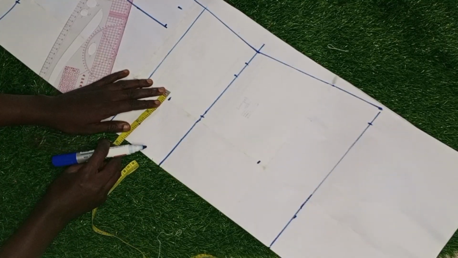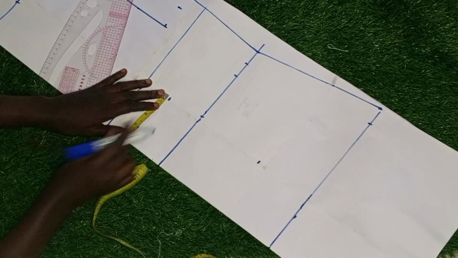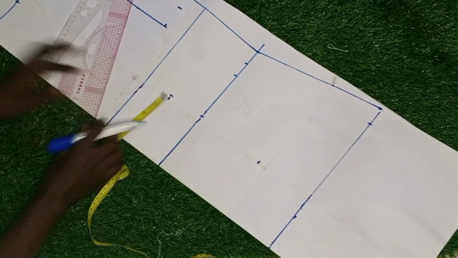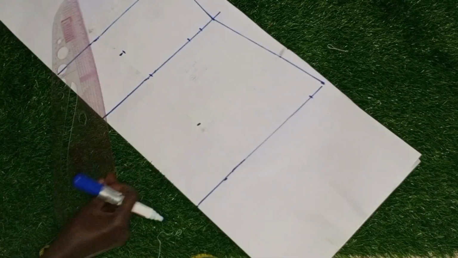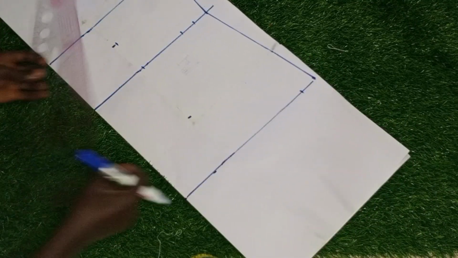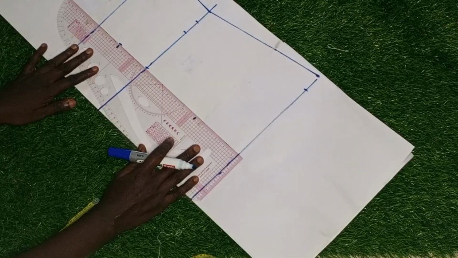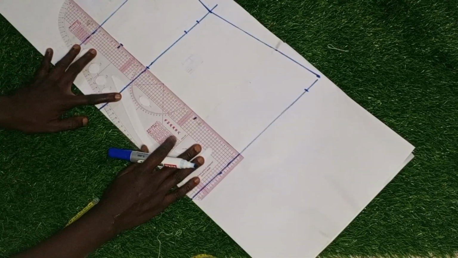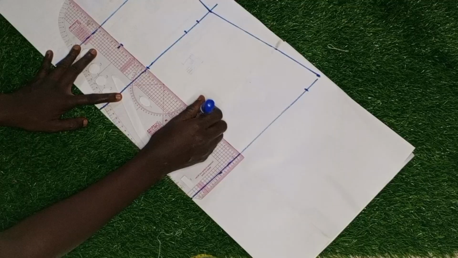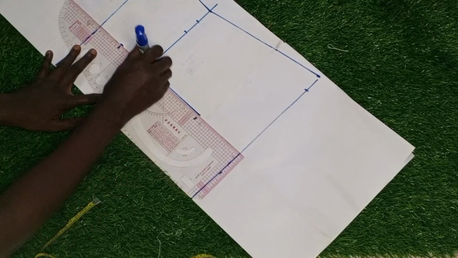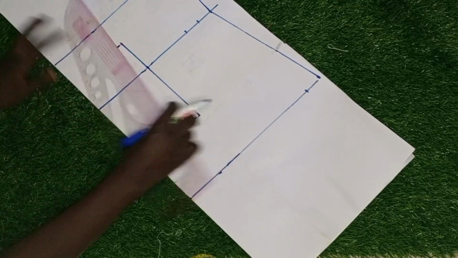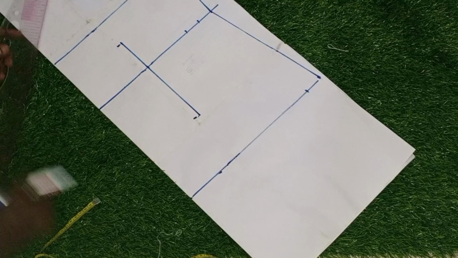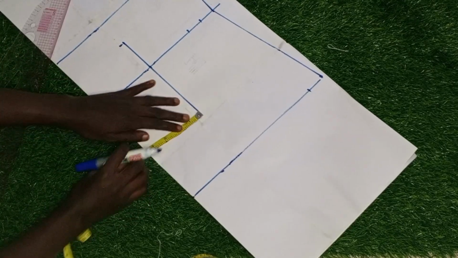Then I will mark my bust span measurement at that point. Then I will draw a straight line. So this line is where I will take my dart. And now the dart allowance I put is just 1 inch.